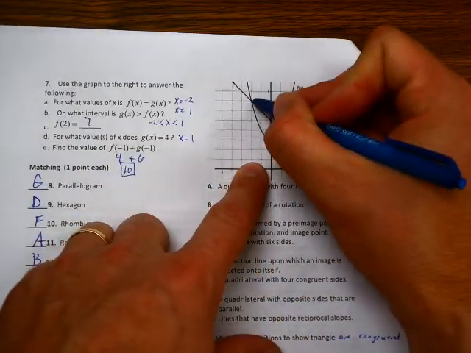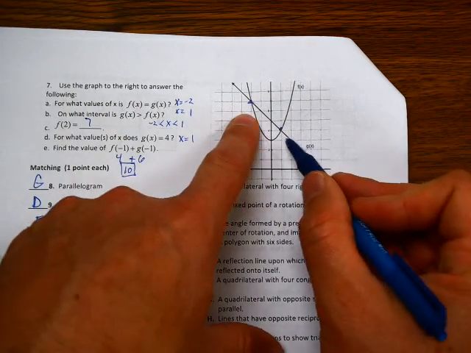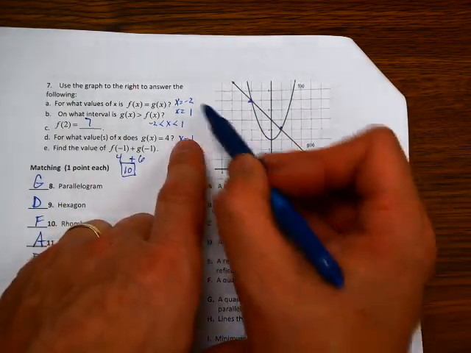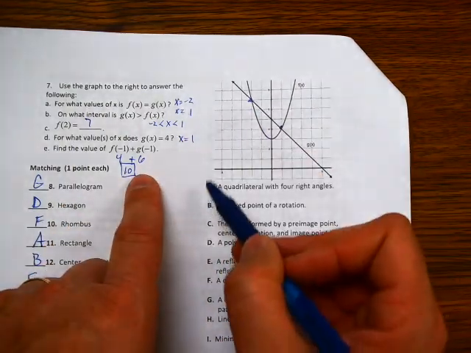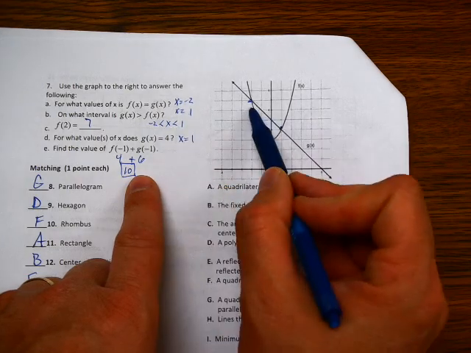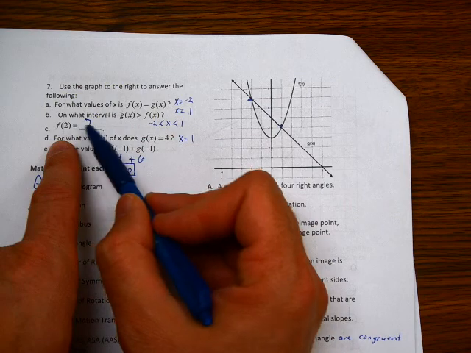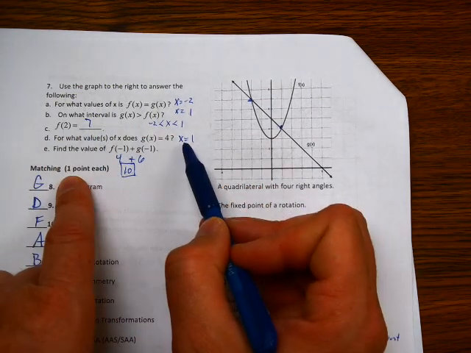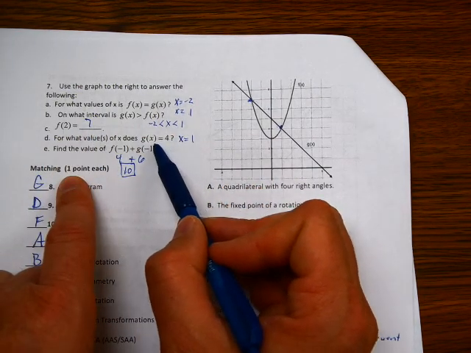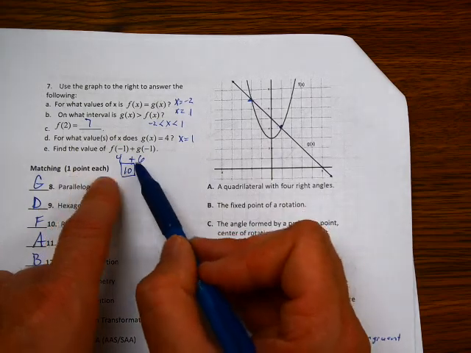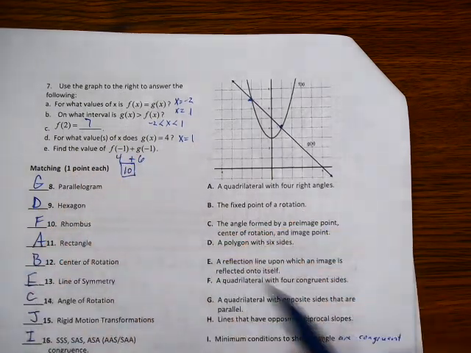At this point and that point, the two are the same values for the function, so that's -2 and 1 for x. And in between those two, that's where g of x, the straight line, is bigger. F of 2 is 7. When x is 1, then g of x is 4. And adding these two values together, I get 10.